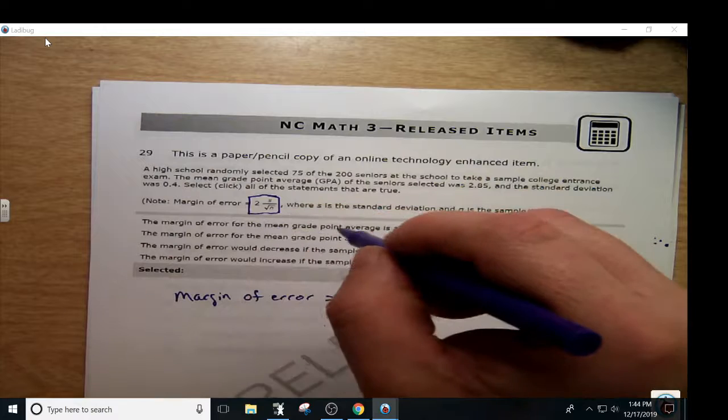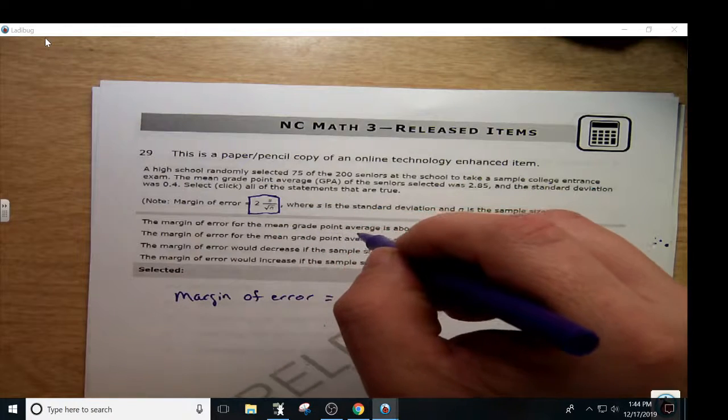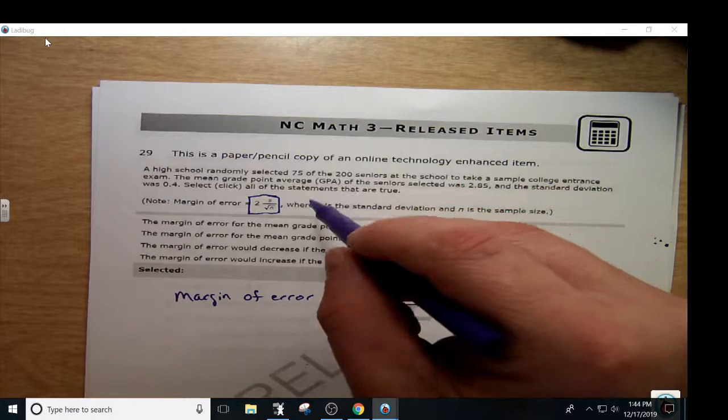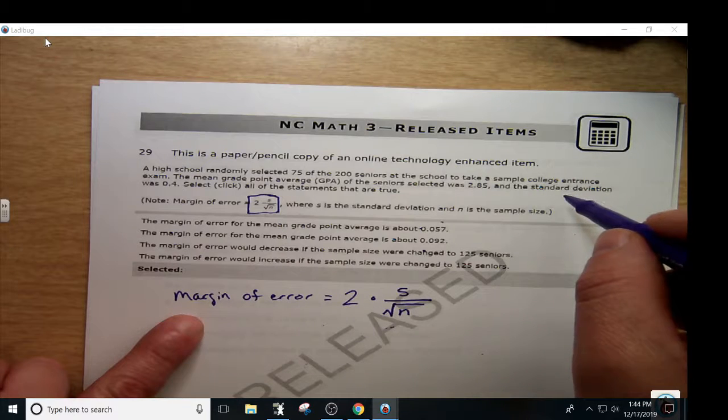All right, now, so first of all, what we're going to have to do here, guys, let's find our margin of error.